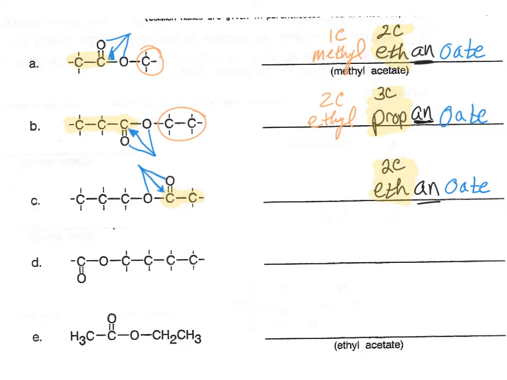And then we're going to put the branch on the other end of it, and that is propyl. Notice that the longer chain is not the main chain. It is the one that includes the C double bond O. So our answer is propyl ethanoate.